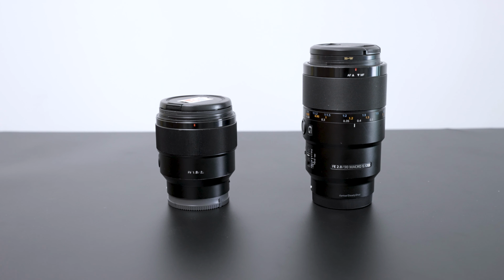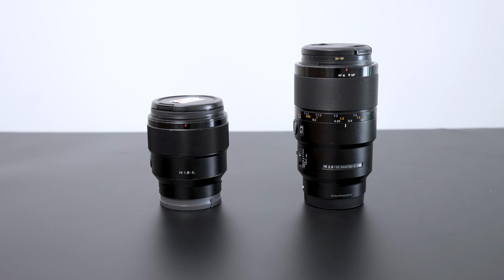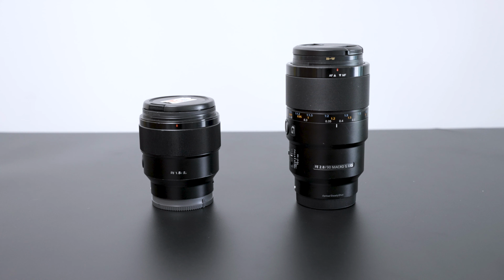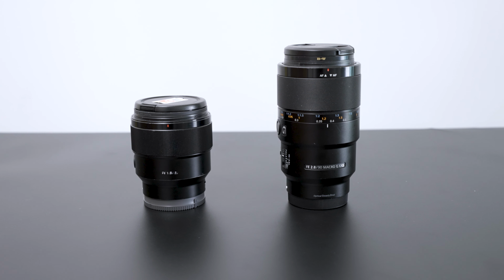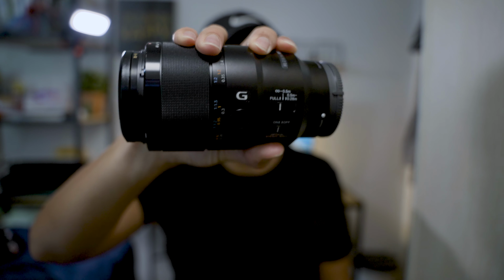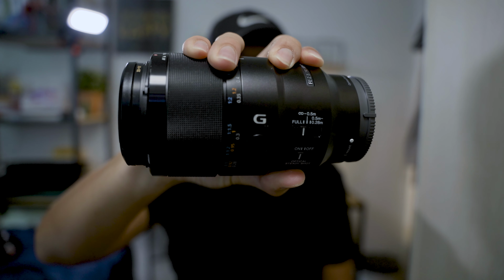Comparing the 90mm f2.8 macro lens to the 85mm f1.8 portrait lens is like an apples to oranges comparison, as these two lenses have very different characteristics and purposes. However, what they have in common is their focal length. As I didn't want to buy two lenses that somewhat have the same focal length, I had to pick between the two. Today, I want to share with you some of the reasons why I picked the 90mm f2.8 over the 85mm f1.8.